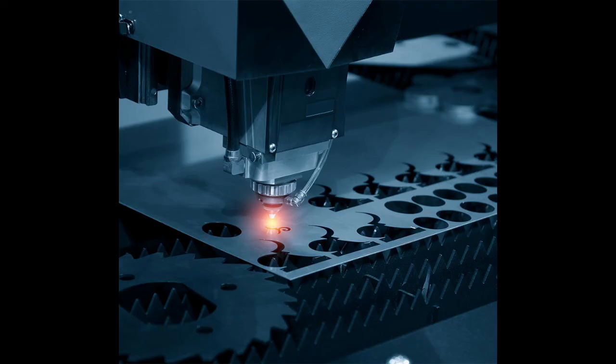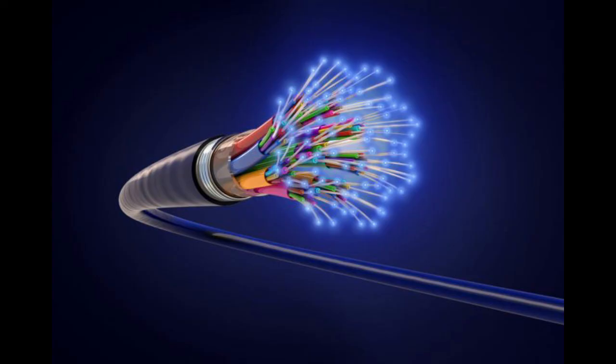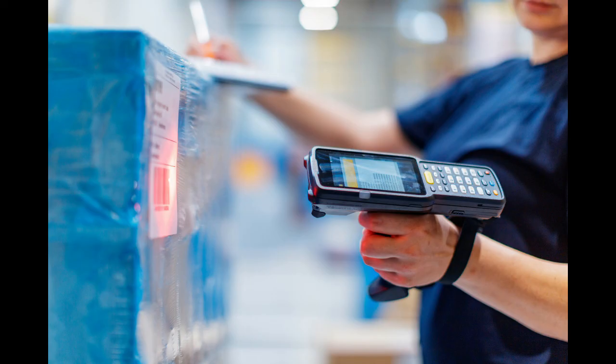Lasers and laser-based devices are commonly used in our everyday lives. A few examples would be laser cutting, laser eye surgery, optical fibre communication, and barcode scanners.